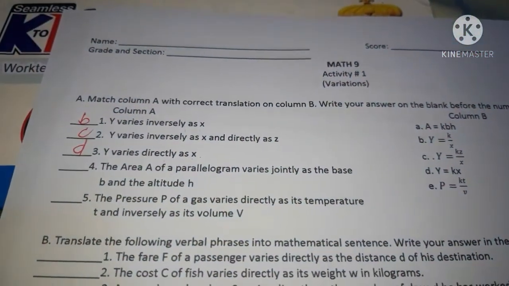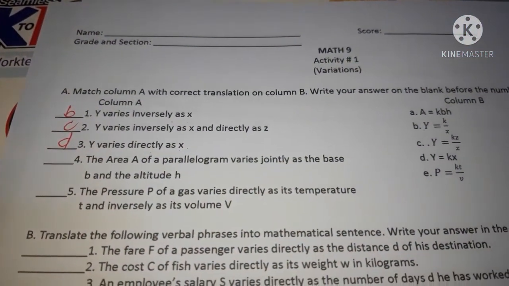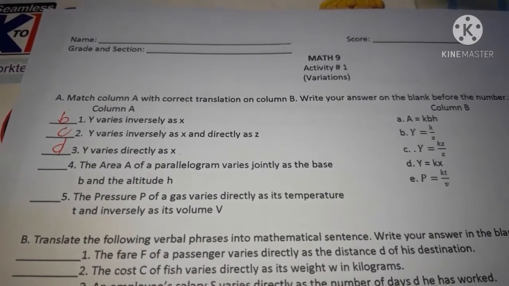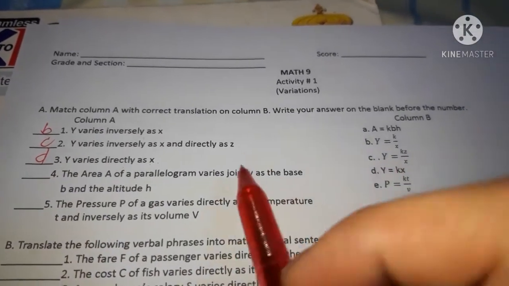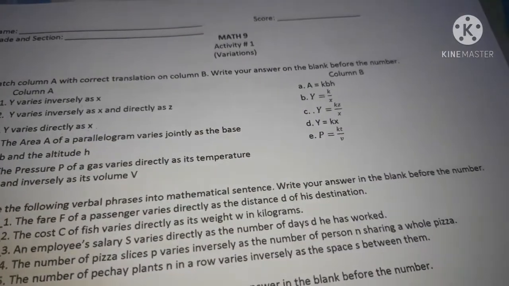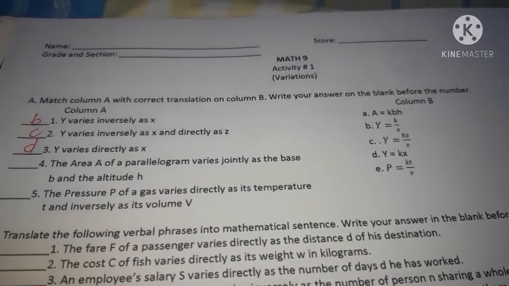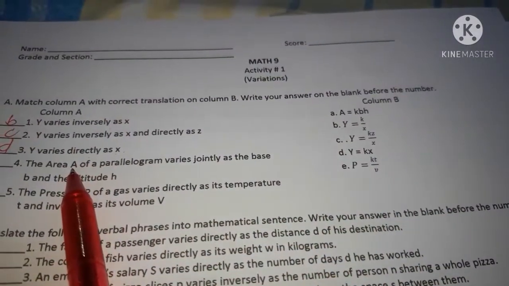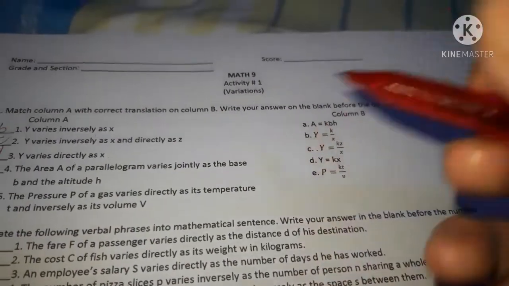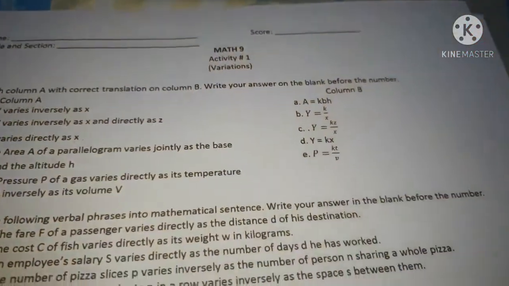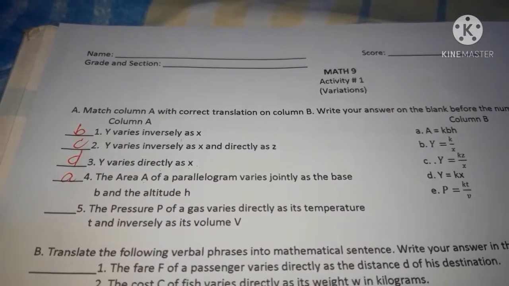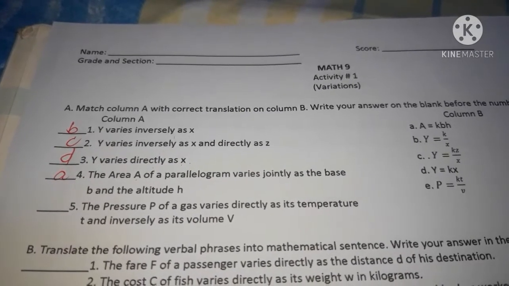And for number 4, the area A of a parallelogram varies jointly as the base B and the altitude H. So we have the word jointly. So meaning, may tatlo kita ka variable. A, ari na. So sa letter A na, kay siya man ng may A. Amo na ang imong clue.